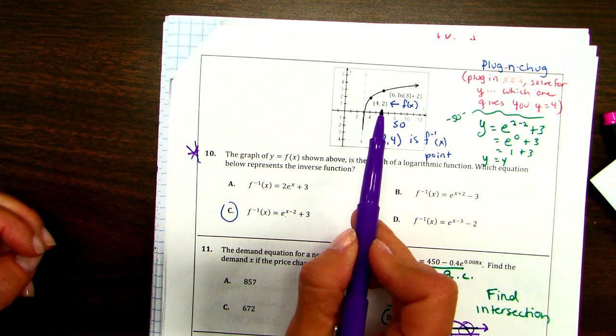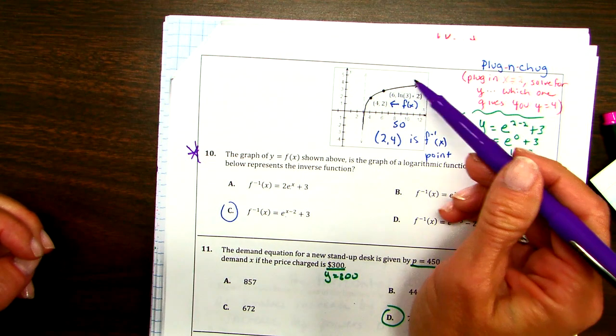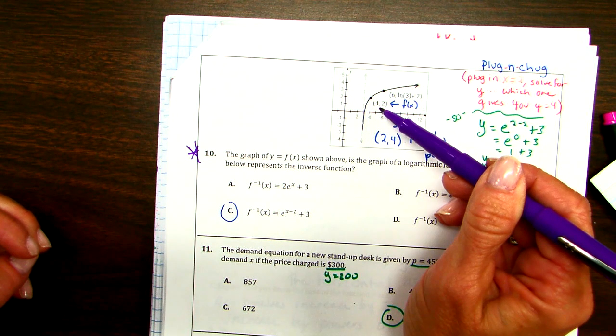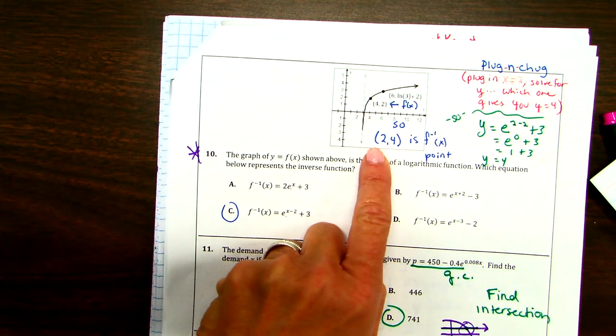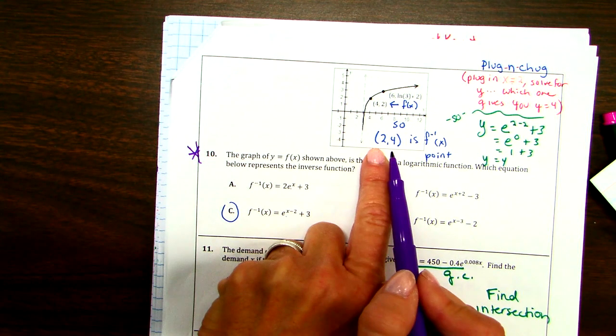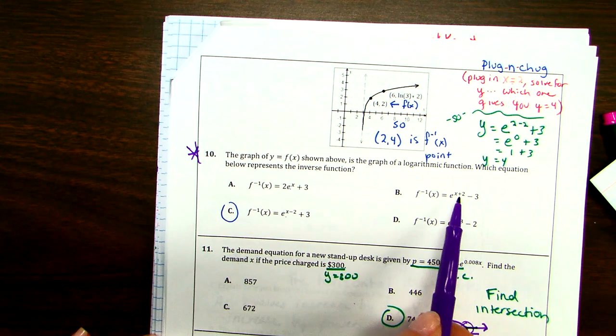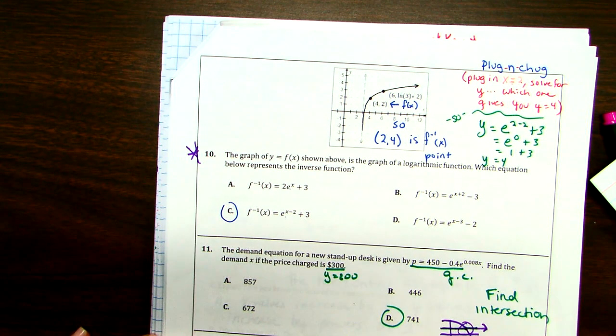Because it's the inverse. So this graph has a point they gave us, 4,2, so the inverse graph would have a point that is 2,4. You switch it. So that's why I used that point. So I just plugged in 2 here, I plugged in 2 here, using my calculator, 2 here, until I got it.